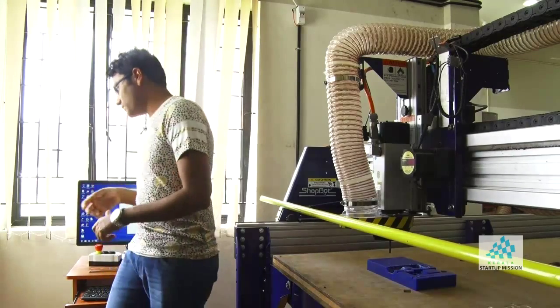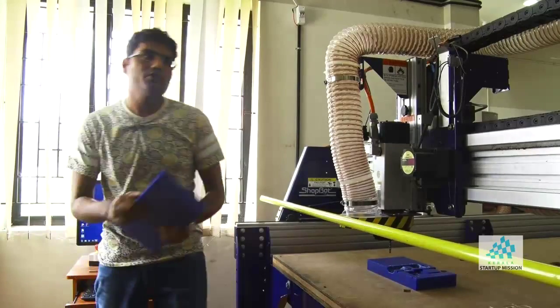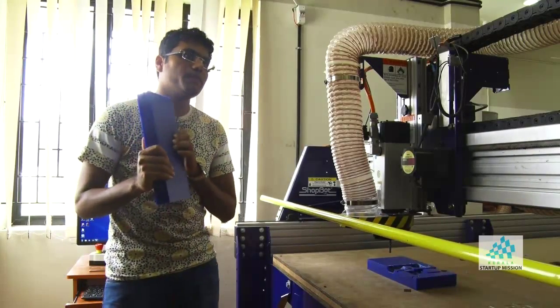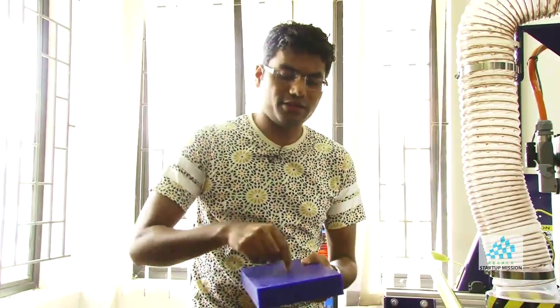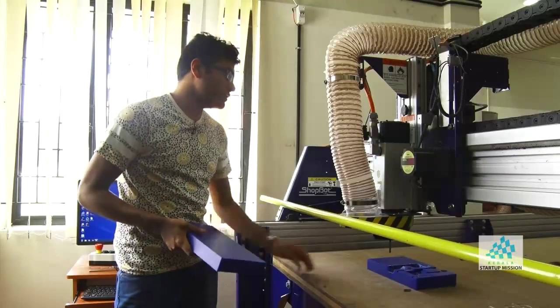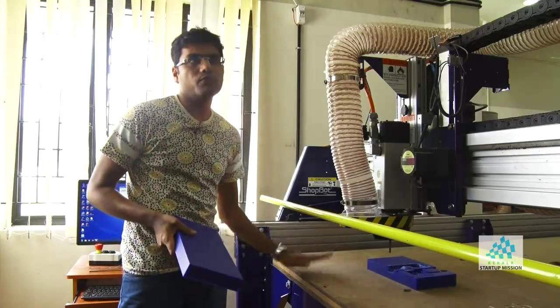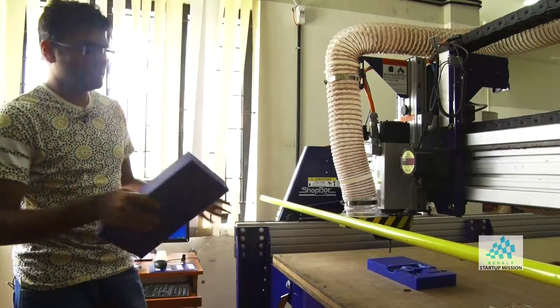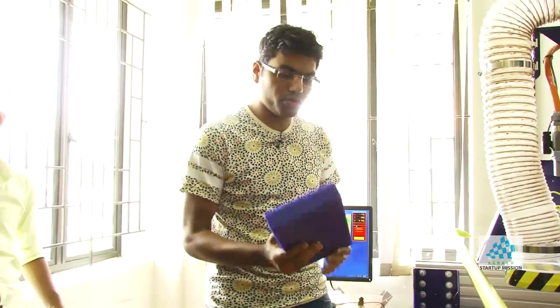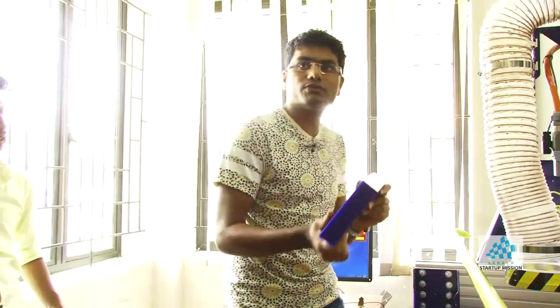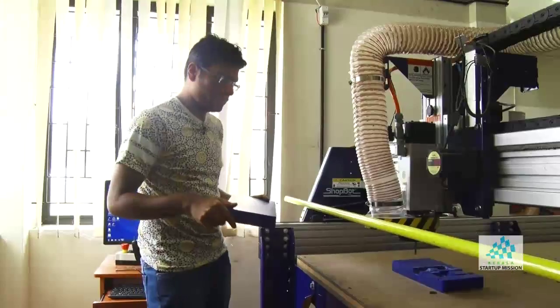So you start with wax. Wax is usually used for Modella. I won't recommend wax for Shopbot, the reason being it starts to melt. For that you can use foam material, which is much bigger and much cheaper to use with the Shopbot. So just for the demo purpose, I'm going to use the Shopbot. The same principle applies in Modella also.